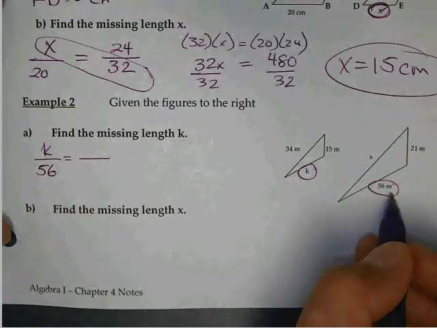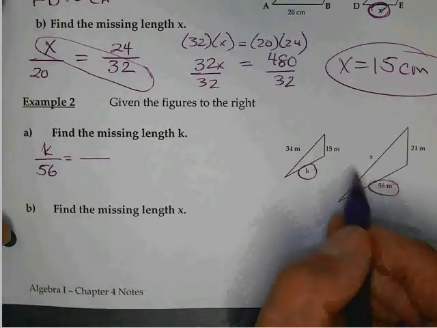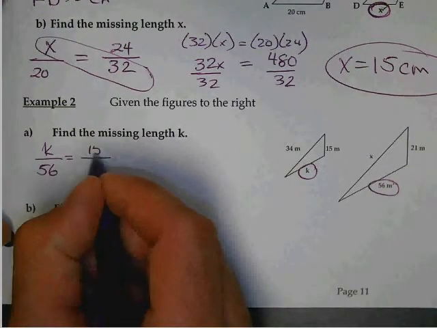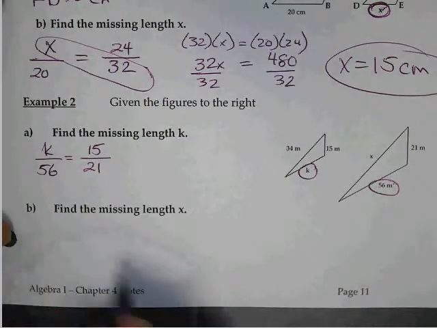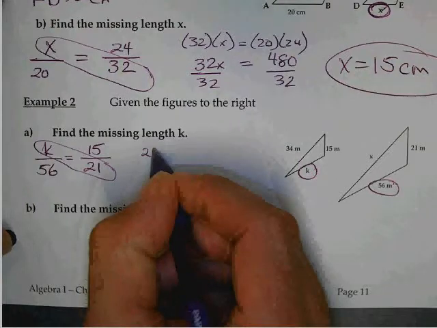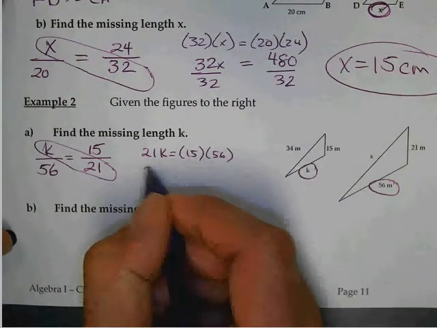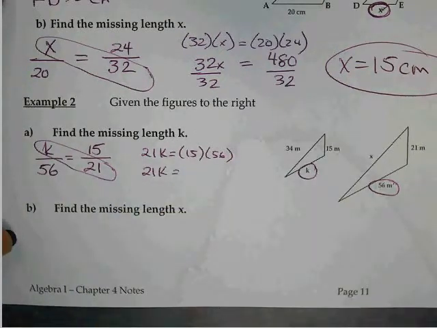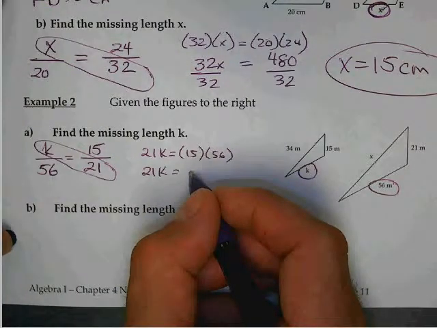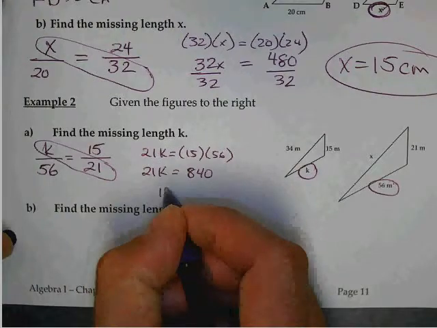So my other proportion, someone else give me the other half. 15 to 21. Why? Because smallest to big as smallest to big. So 15 to 21. All right, so draw your multiplying. 21K equals 15 times 56. Use your calculators. What is that? 840. Divide by 21.